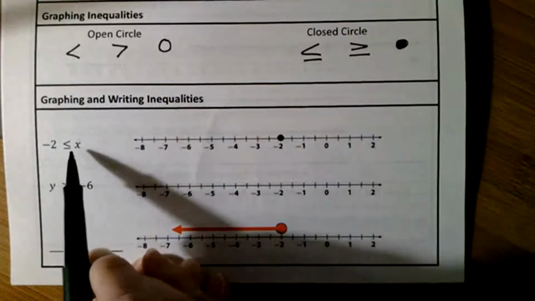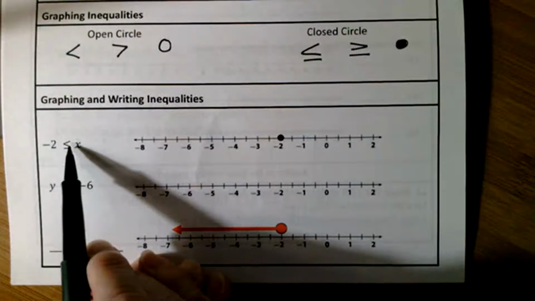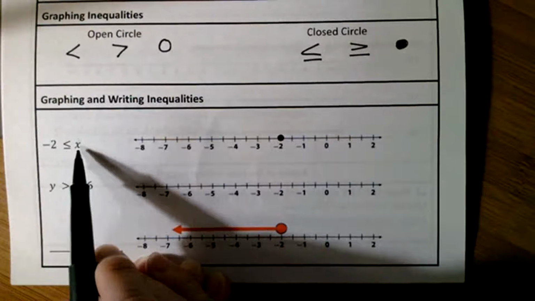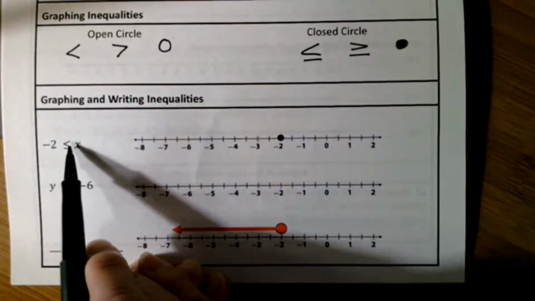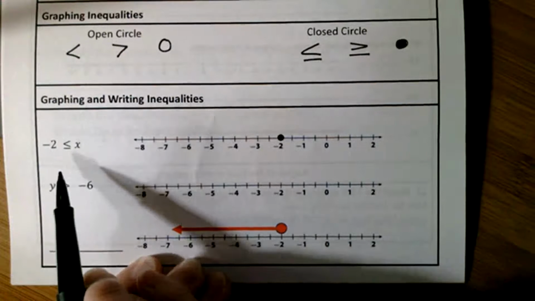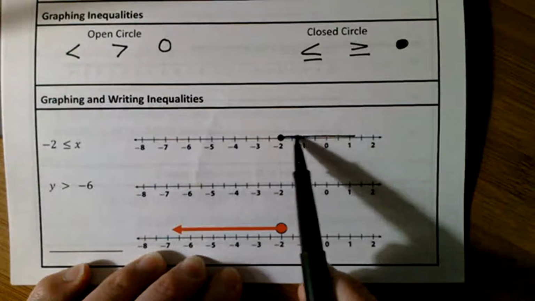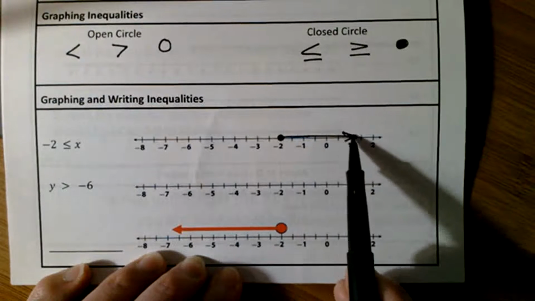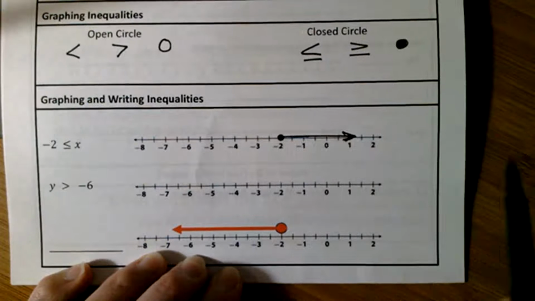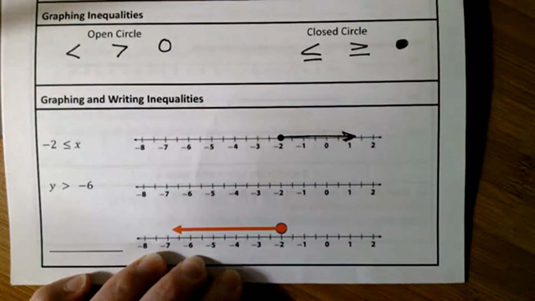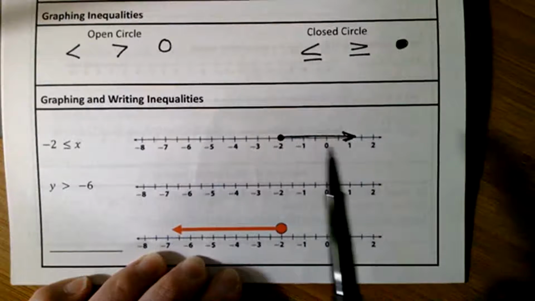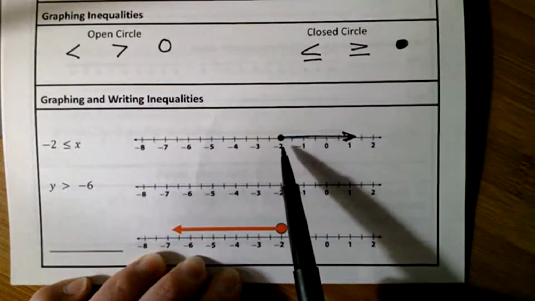Okay, then I'm going to see that the big side or the greater than side is pointing towards the x. So x is everything that's going to the greater than side. So in this case, that's this way. And I'm going to then draw an arrow. This arrow says that everything going towards the greater than end of the number line is a solution, including -2.